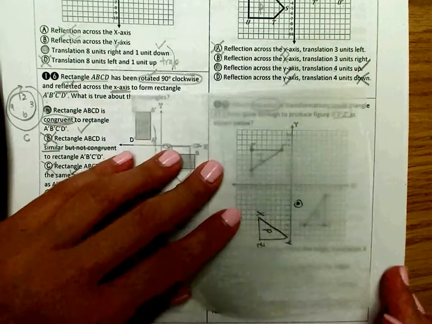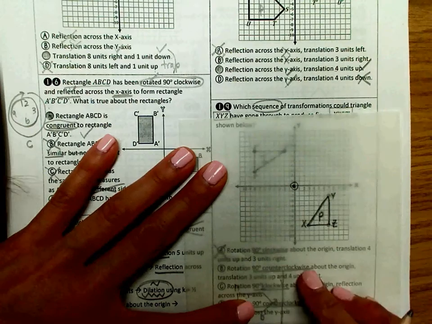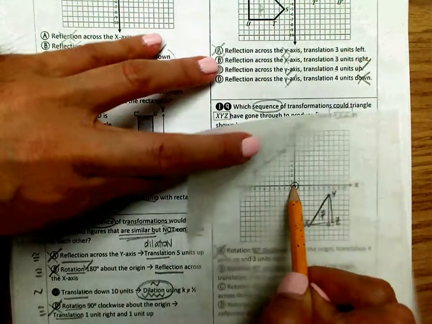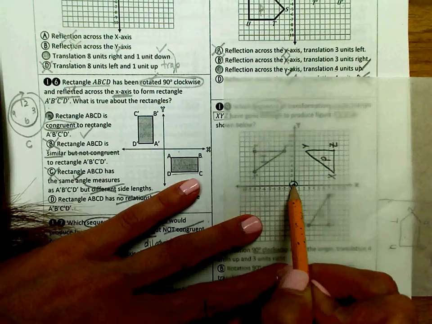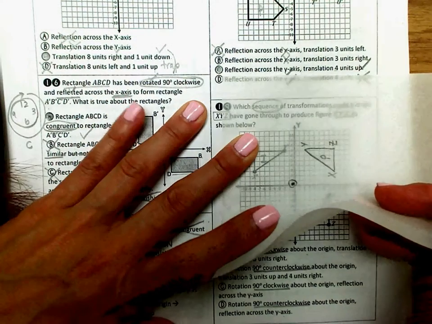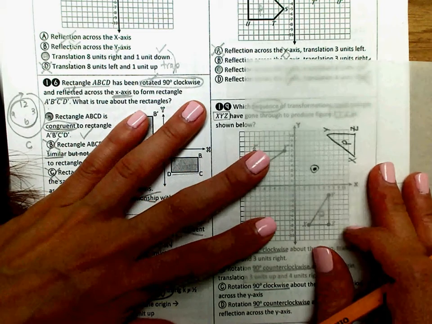Now we say, okay, 90 degrees counterclockwise. So it goes to quadrant 1. I'm at quadrant 4, and I'm going to go to quadrant 1, so let's say we end up here. And then it says translate 3 units up and 4 units right. Okay, 1, 2, 3, 1, 2, 3, 4. Nope, not even close. So let's try the next one.